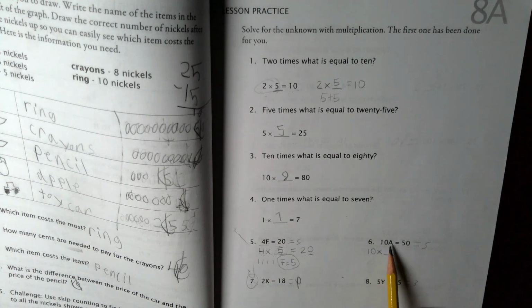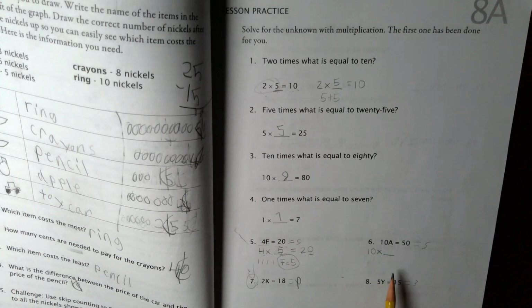So we're filling in that space, and we're putting an X instead for the lack of space. And then for the A, we're just putting a blank, because that is the unknown. Anytime that there's a letter inside of a math problem, for the most part, that's the unknown. Okay, so we're searching for that A. So 10 times blank equals 50.